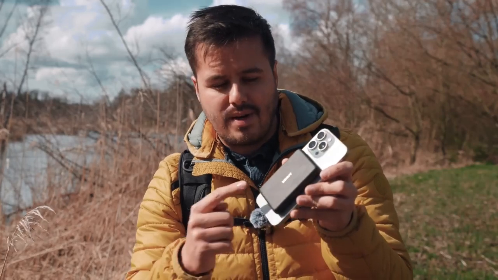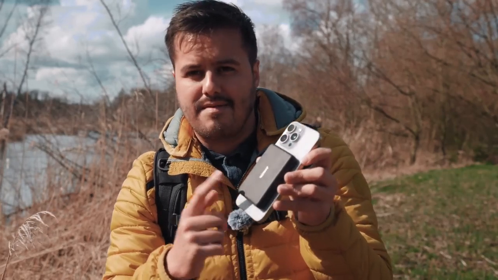And by the way, if you're wondering what this is, it's a MagSafe power bank. It's always good to have one because shooting videos on your iPhone can drain a lot of battery.